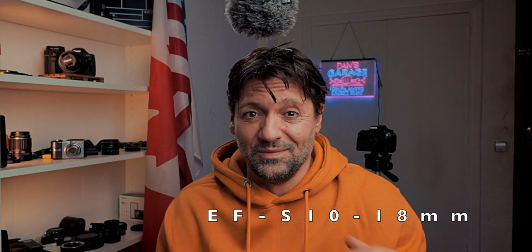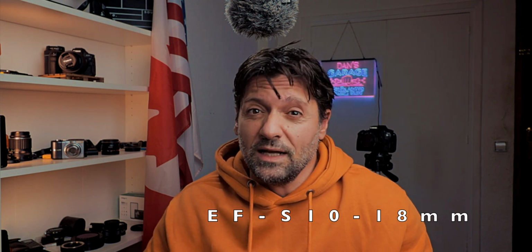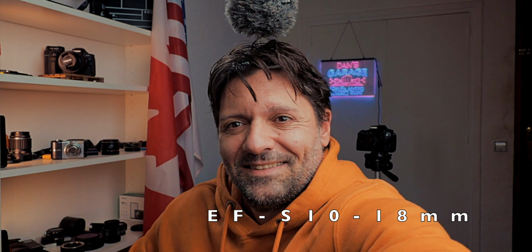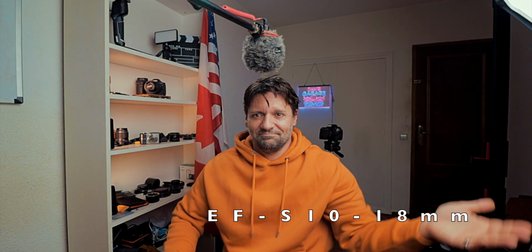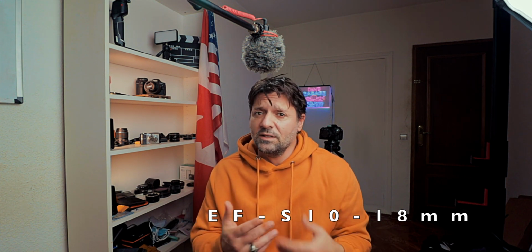If your room is really small, with the EFS 10 to 18mm, which is filming right now, you can film yourself even in a room the size of a closet. 10 to 18mm at 10mm, which corresponds to a 16mm on a full frame. In that case, you might lose some light because its maximum aperture when at 10mm is at 4.5. Even compared to the kit lens, 3.5, it's a loss. But if your space is really tiny, the 10 to 18mm might be a good choice.